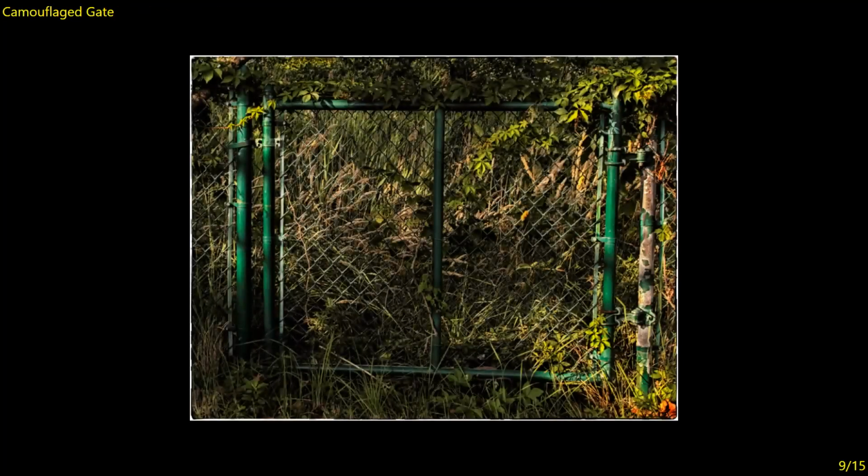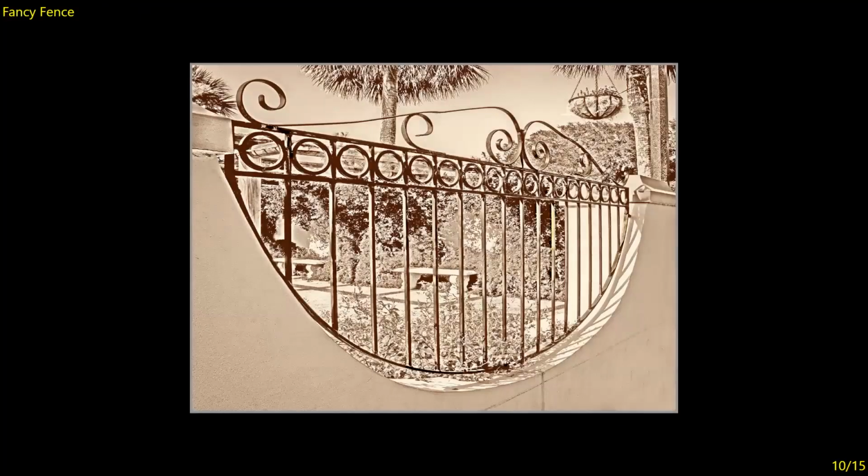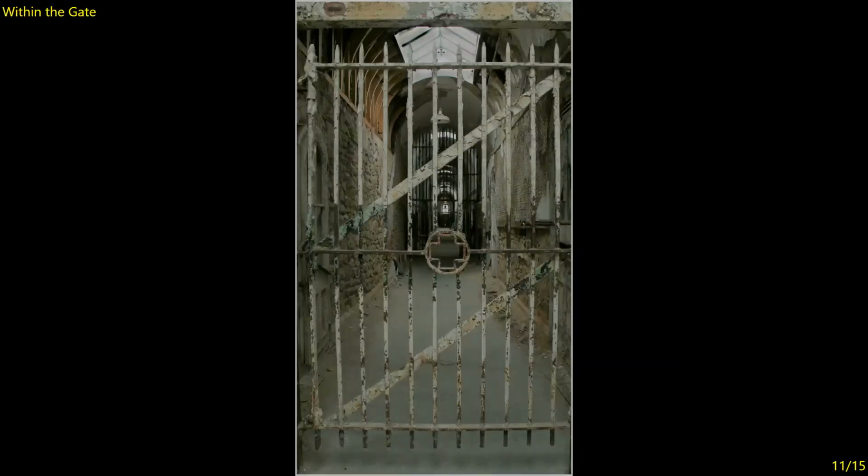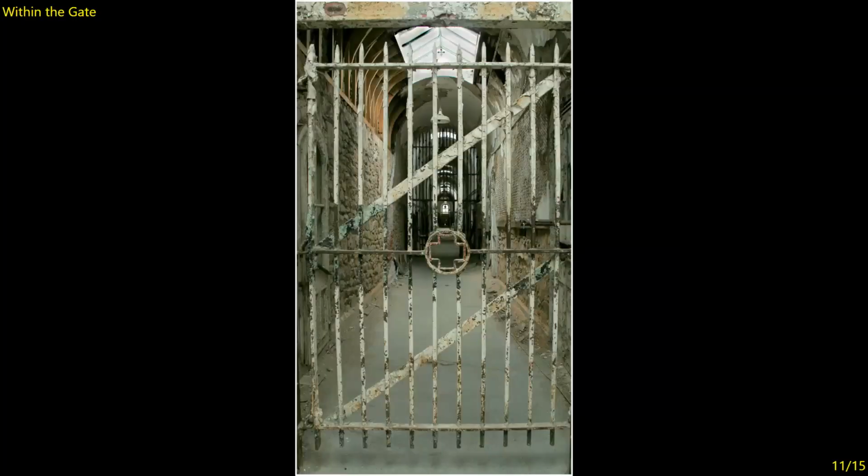Camouflage gate, 8. Fancy fence, 8. Within the gate, 9.